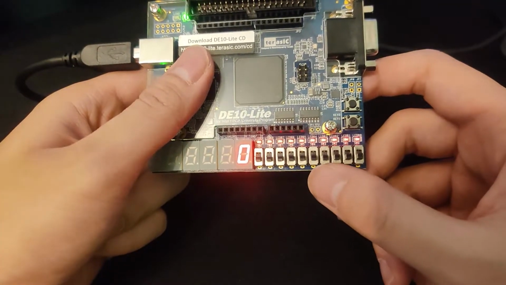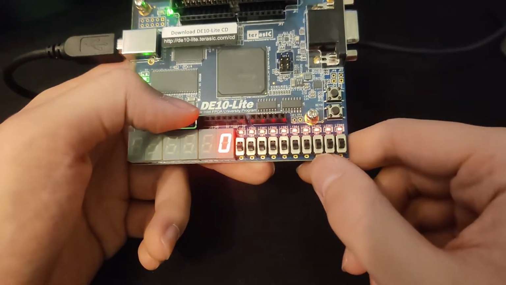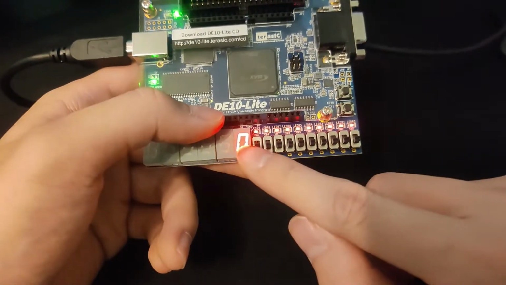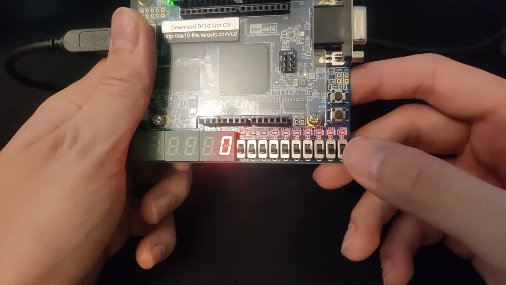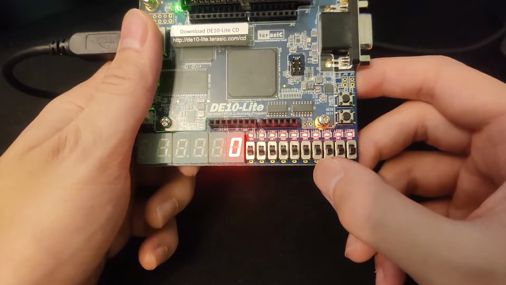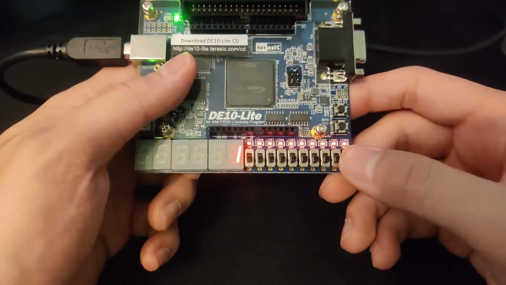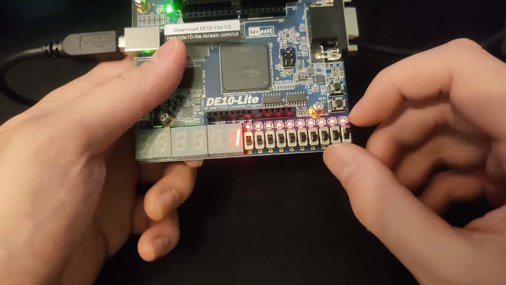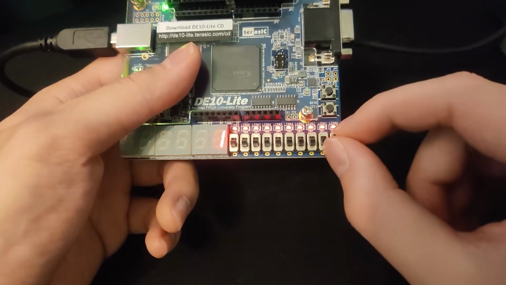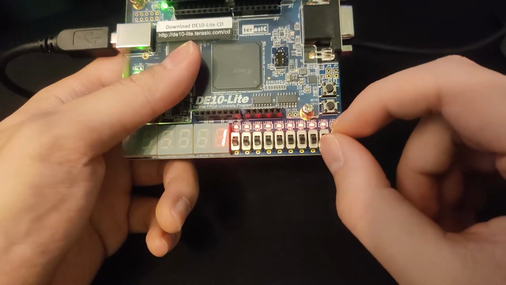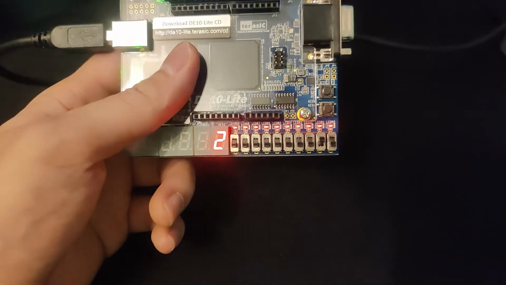As you see, the switches are all off, corresponding to a binary number of 0000, and that will give us a number of 0. But if I switch this switch on, which will give us a binary number of 0001, which is just 1 in decimal, it will give us 1. And then if I switch the third switch and lower the fourth switch, that will give us a binary number of 0010, which is 2, which is what we have there.